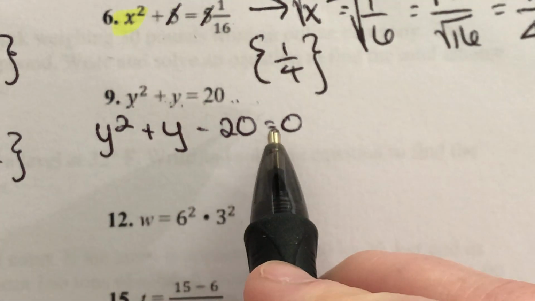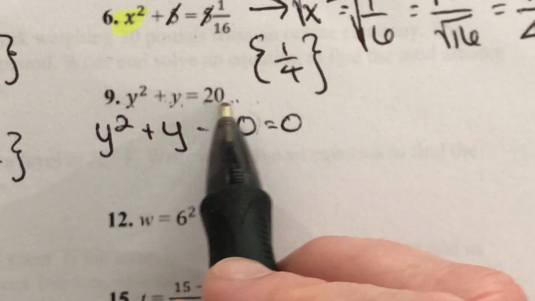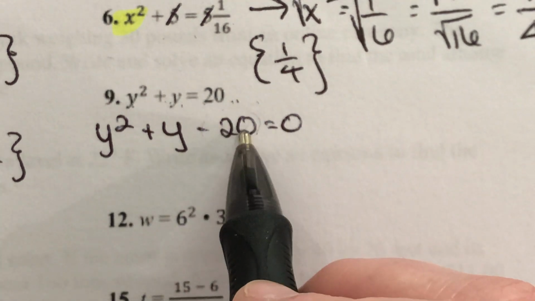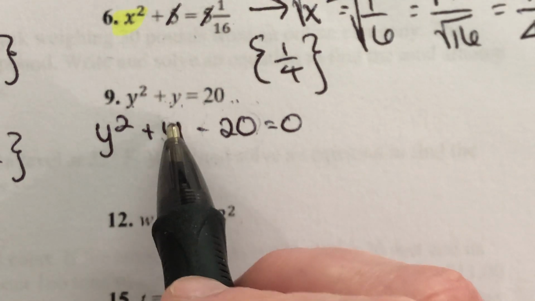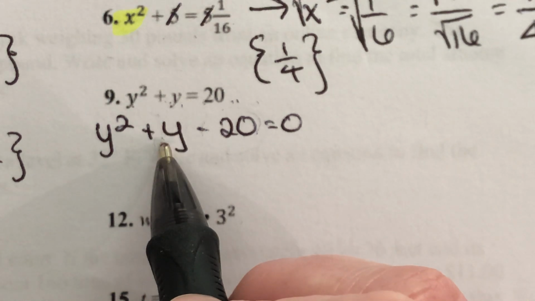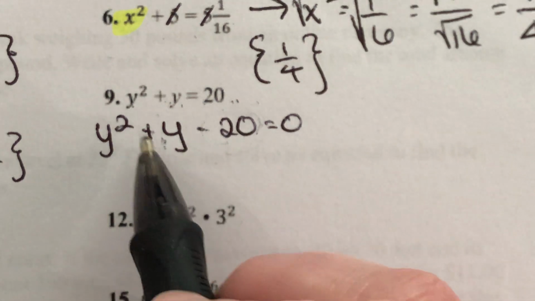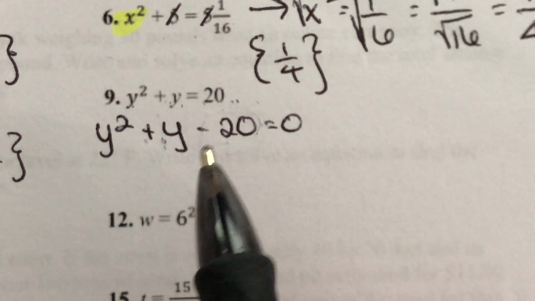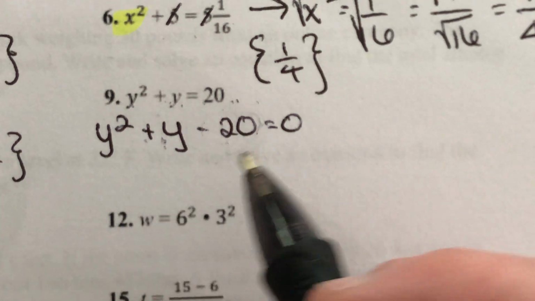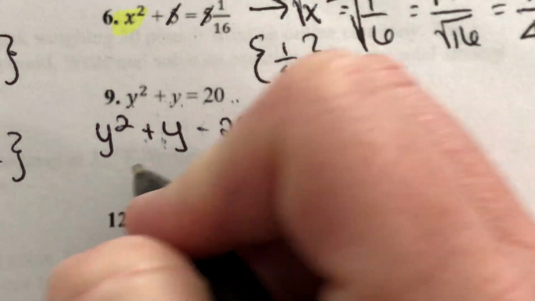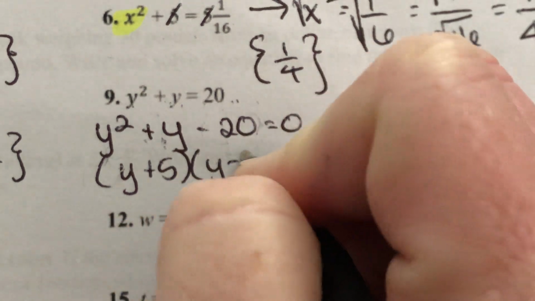Okay, so now when I want to solve this, I have to factor it. So I come up with all the factors of the last number that add up to the leading coefficient of this middle term here. So this is a 1. Since there's no number, this is a 1. A plus 1, so it's a positive 1. So what factors of negative 20 add up to positive 1? What about 5 and negative 4? 5 times negative 4 is negative 20. 5 plus negative 4, 5 minus 4, is 1. So that works. So I'm going to write y plus 5 and y minus 4.